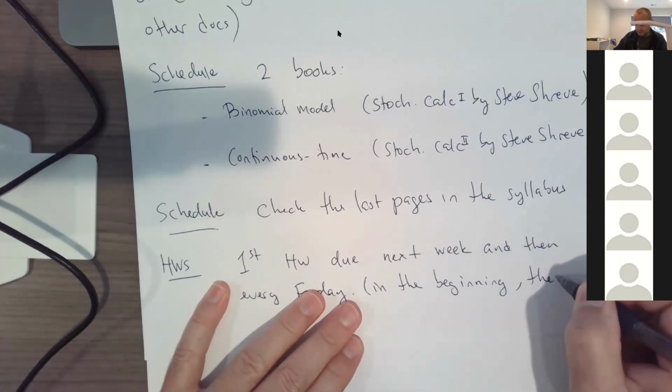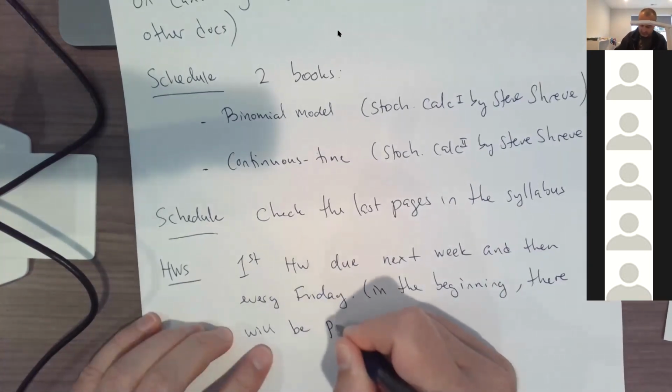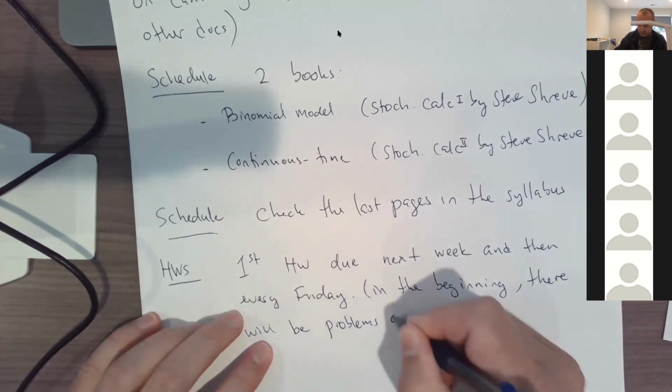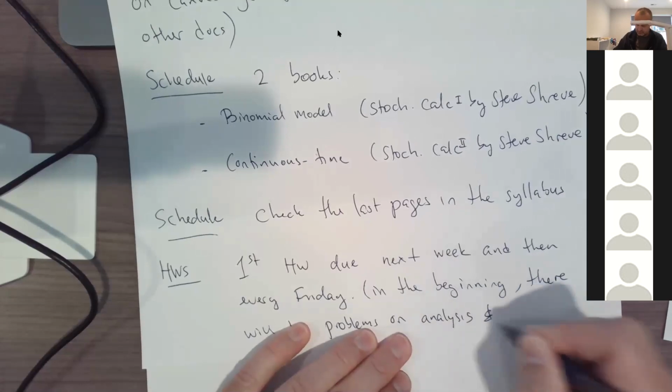there will be problems on analysis and probability too.